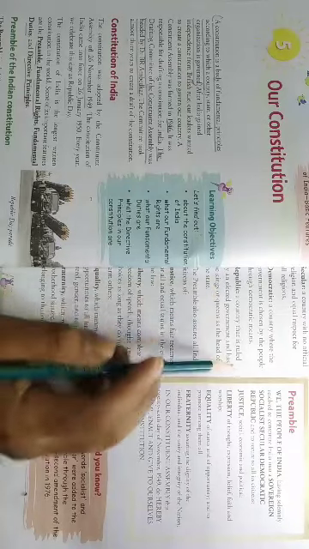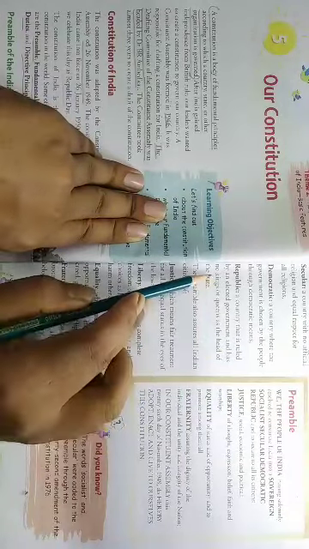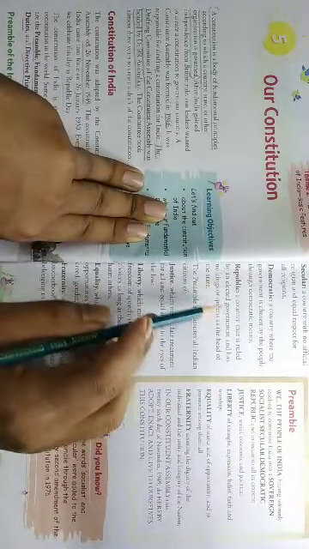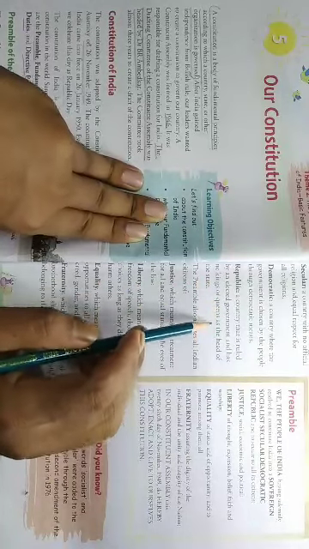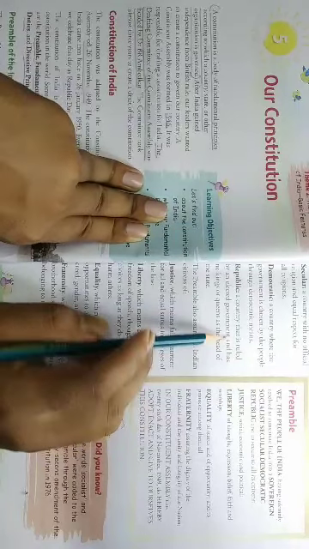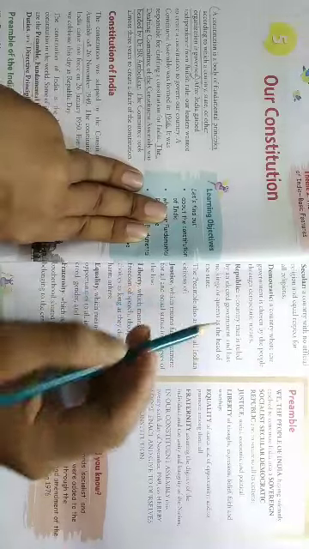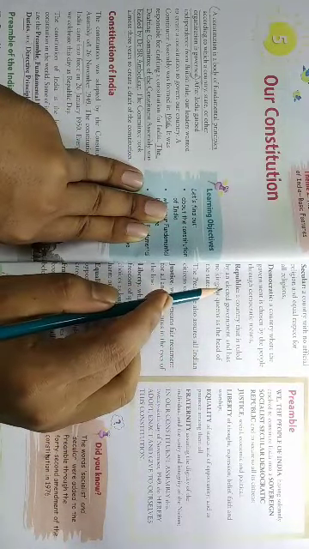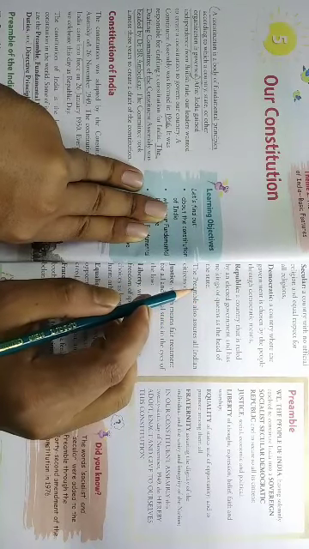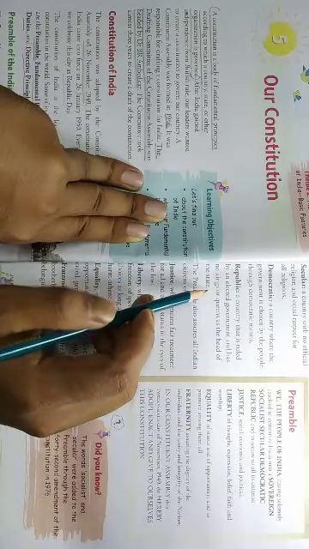Okay, then let's talk about republic. What is republic? A country that is ruled by an elected government and has no kings or queens as the head of the state. That is republic. So the head of the country is not a king or queen. That is why India is a republic country. Like our neighbor country Bhutan, they have their king as the head of the government, but in our country it is not like that. That is why our country is a republic country.